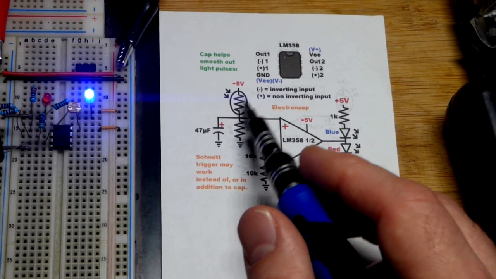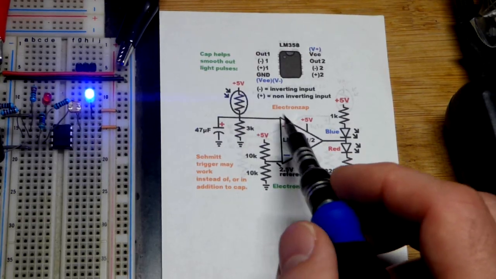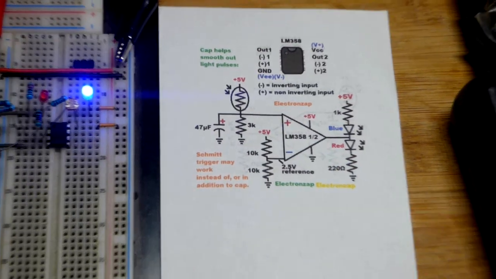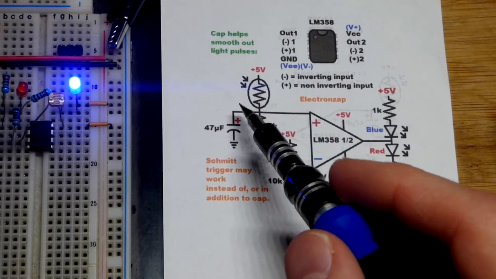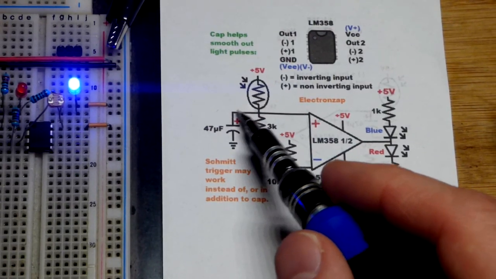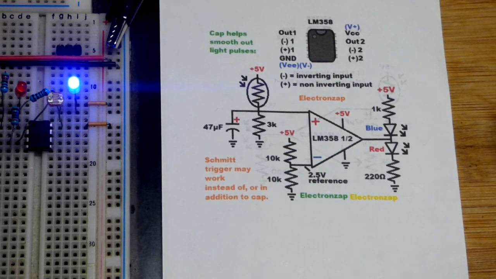If you have a light though that's oscillating, turning on and off rapidly, it's going to keep bouncing back and forth. This is very quick. So we just take a somewhat large value capacitor right there. It takes time to discharge it and charge it. Therefore, it's going to hold like an average voltage and steady things.